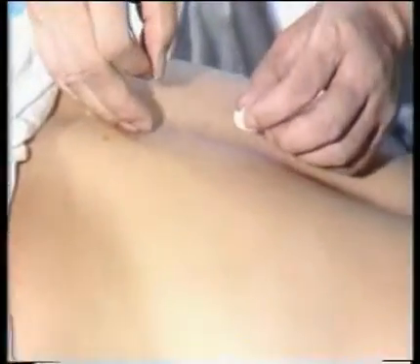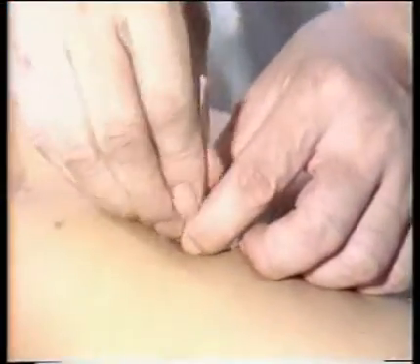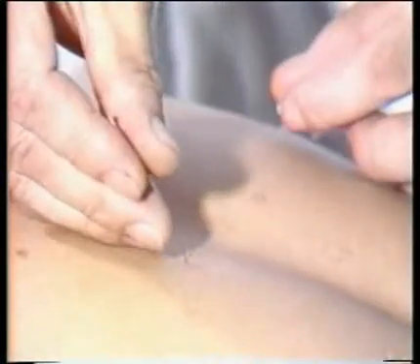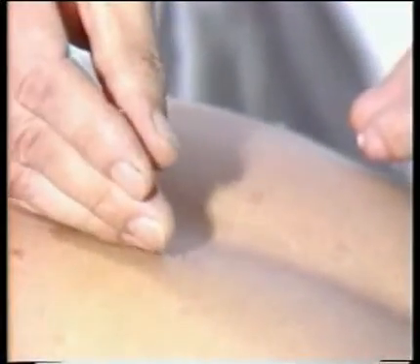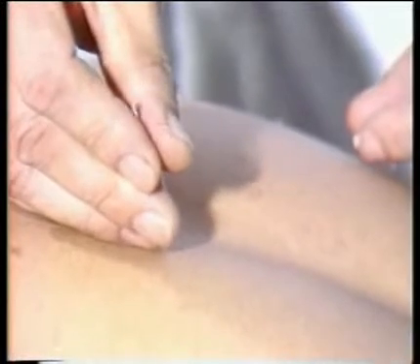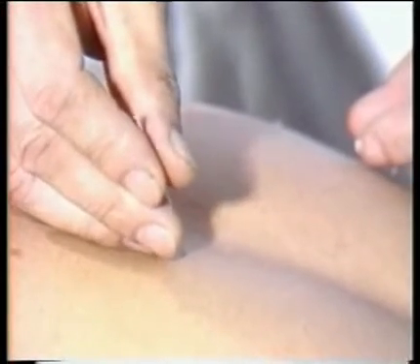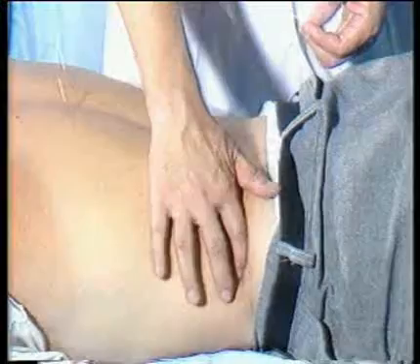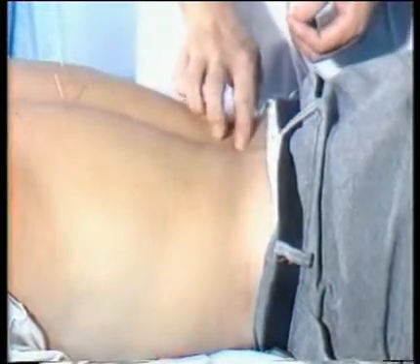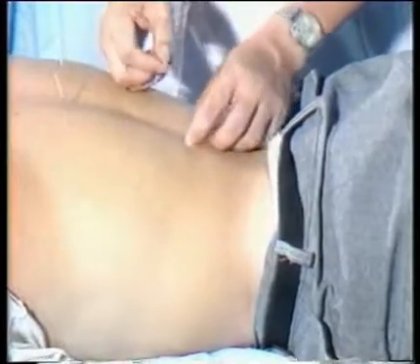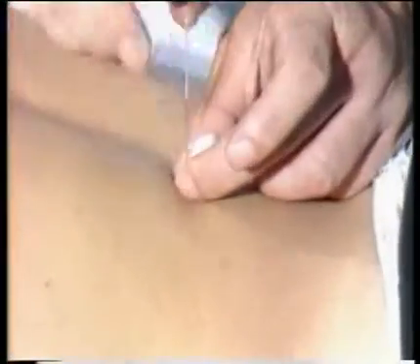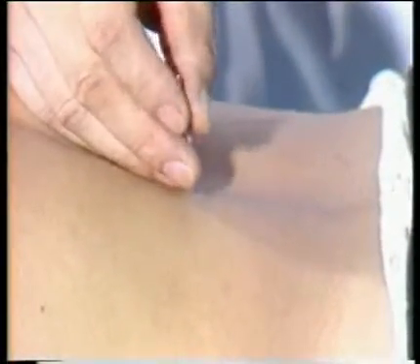Puncture Ganshu, Bladder 18, with a twirling and reinforcing method. Puncture Shenshu, Bladder 23, with a twirling and reinforcing method to nourish liver yin and kidney yin.